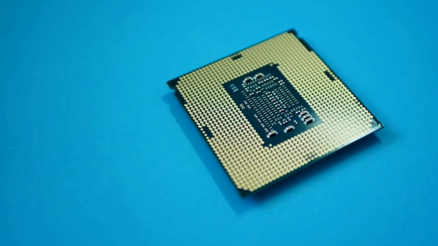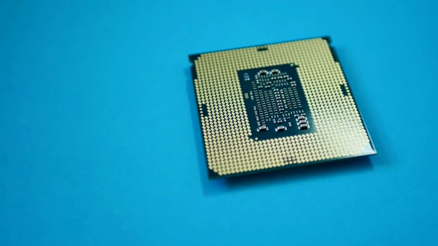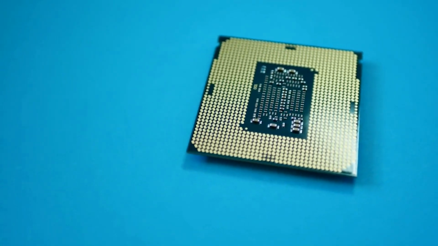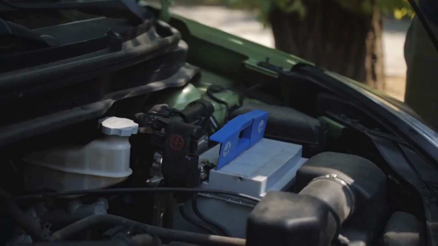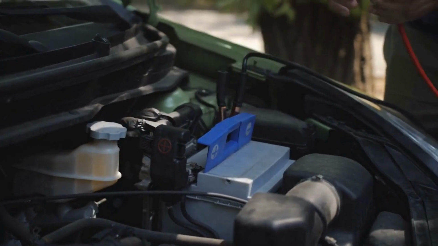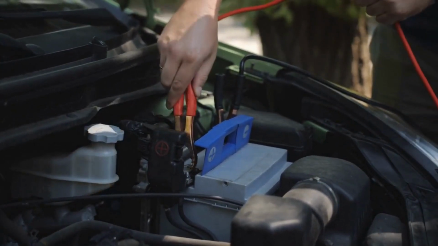Packaging. The final step in the process is to package the microchip. This involves placing the microchip into a protective casing and adding pins or connectors so that it can be connected to other electronic components.